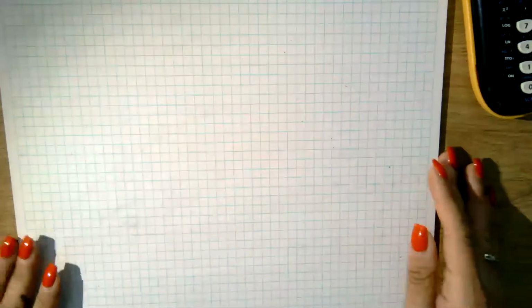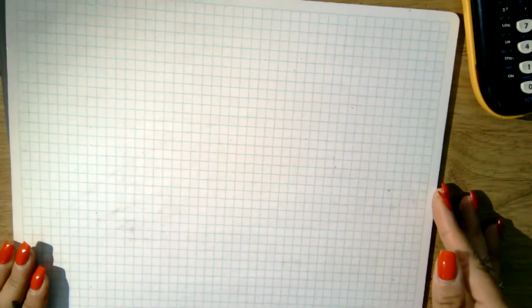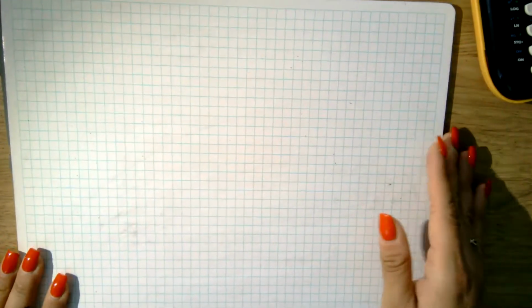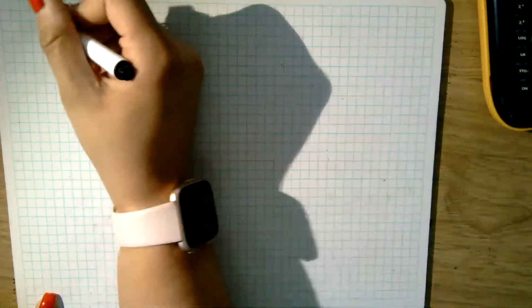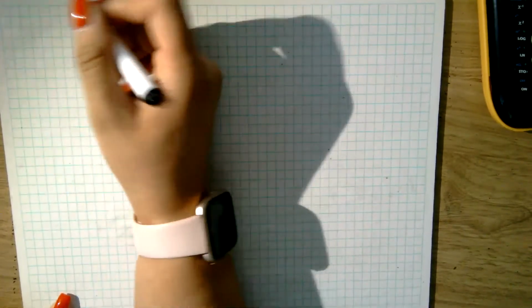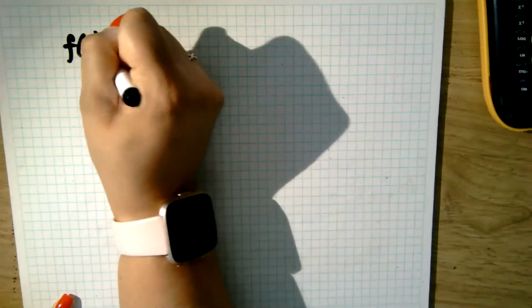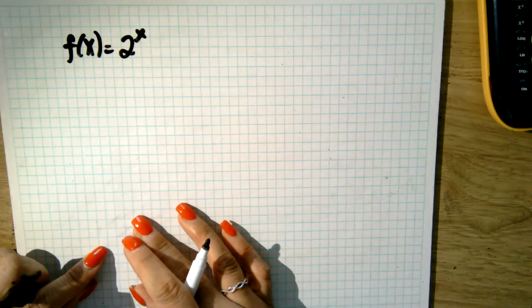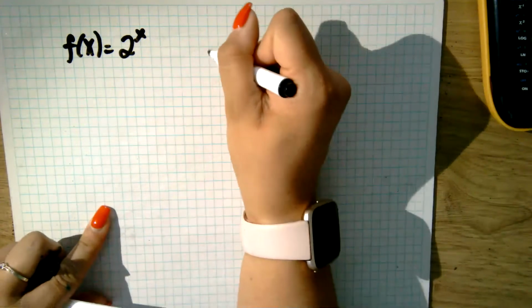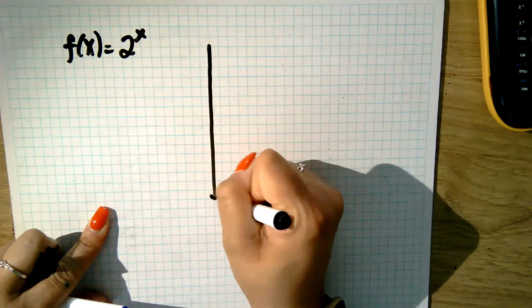All right. So continuing on with our little process, I'm going to go ahead and now explain a little bit more further transformations. So I'm going to go back to my also faithful parent function 2 to the x. So again, f of x equals 2 to the x. I'm just going to go ahead and graph it.